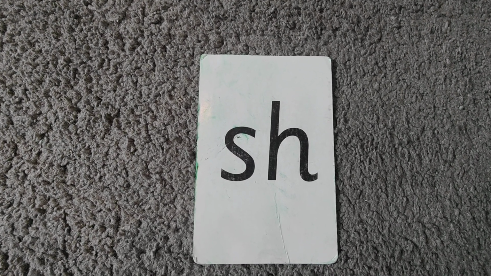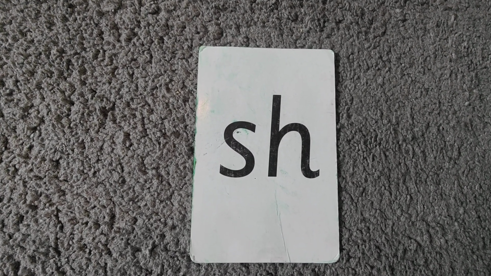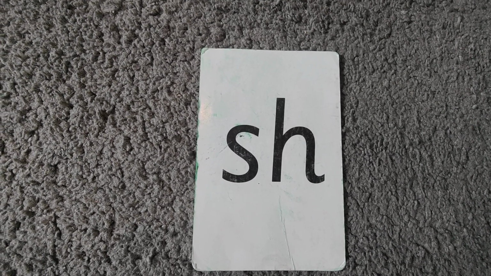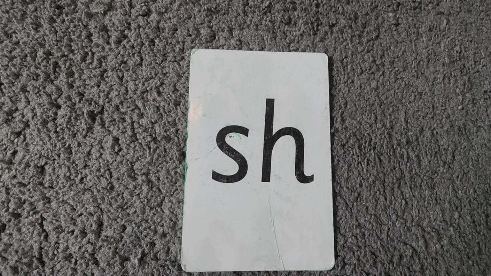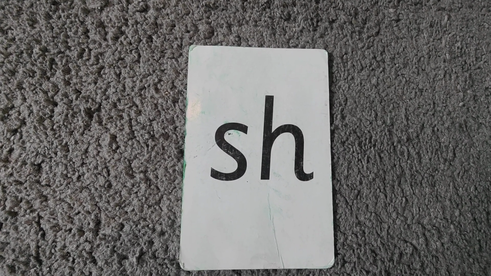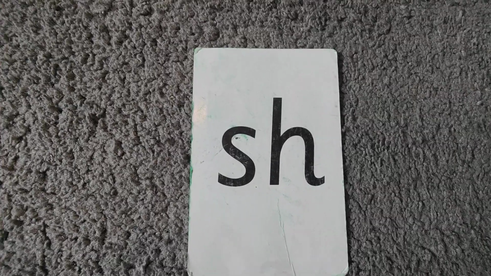It's about children learning through repetition, using their memories, and practising to embed this skill: that sometimes when letters join together, they become a digraph and they actually make a different sound.